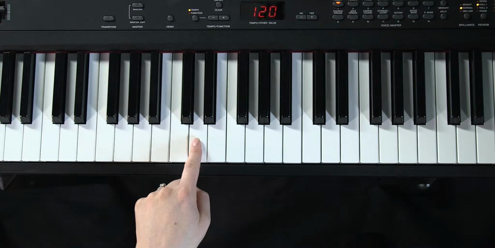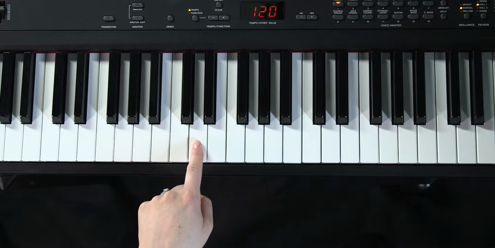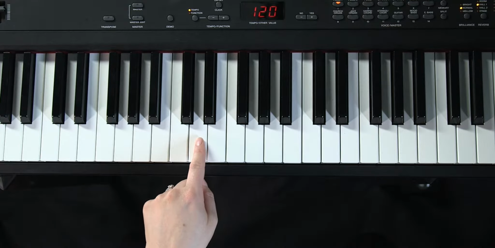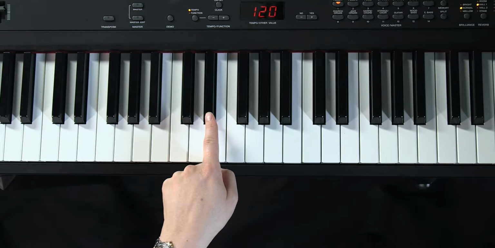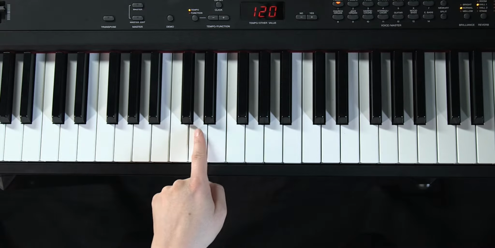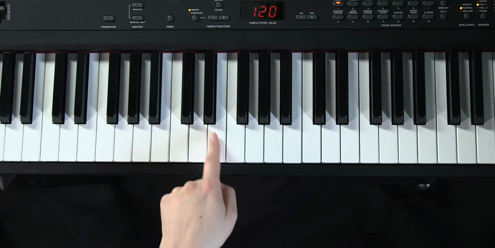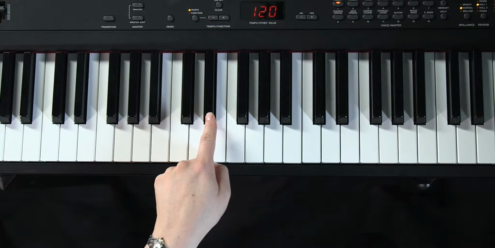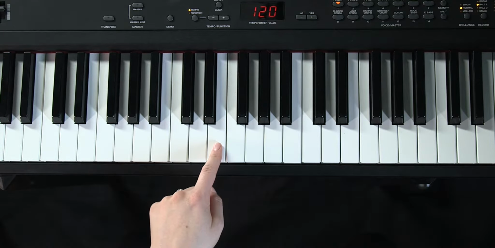A half step could be described as looking at a key on the keyboard and going directly to the key next door. So if I choose a key on the keyboard, such as D, I always like D as my starting note. So we have D in between the group of two black keys. A half step above D would take you to this black key right next door. So in other words, if I go to this white key, I actually have skipped a key on the keyboard, and that would make it a whole step.